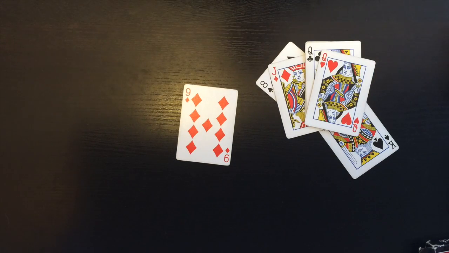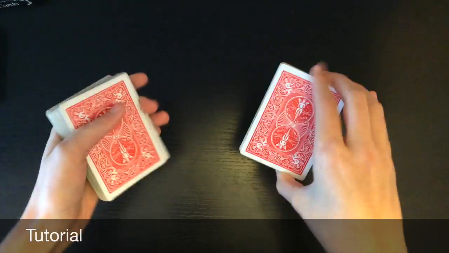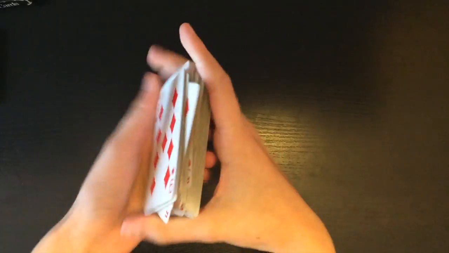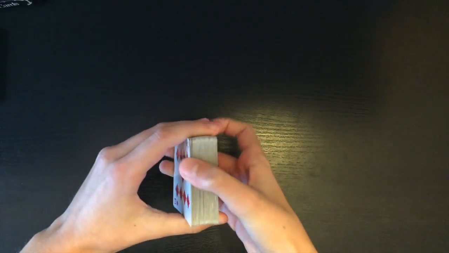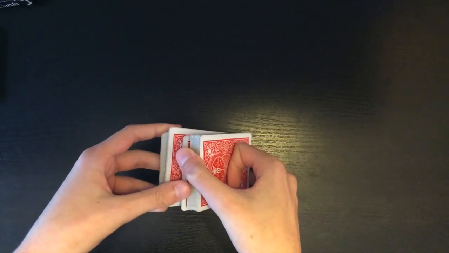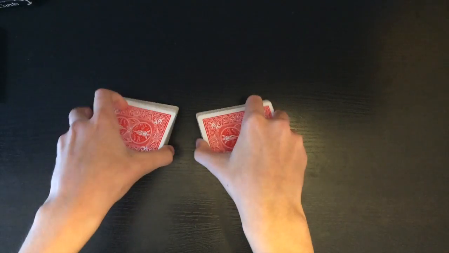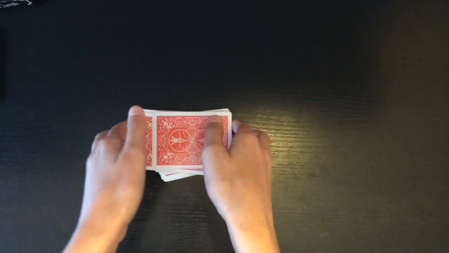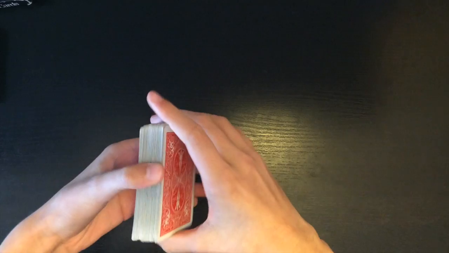Okay, I want to teach you guys how to do that. Okay, here's the tutorial for that trick. So, it's an intermediate card trick because there are a couple moves in there that are kind of advanced a little bit. So, it won't take that long to learn.